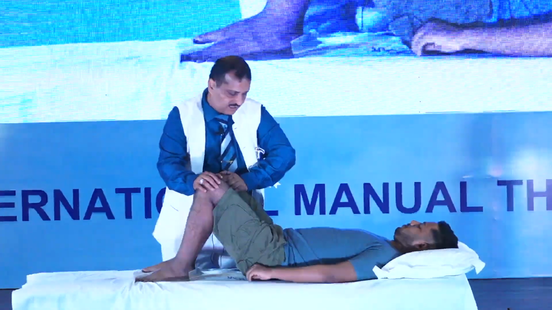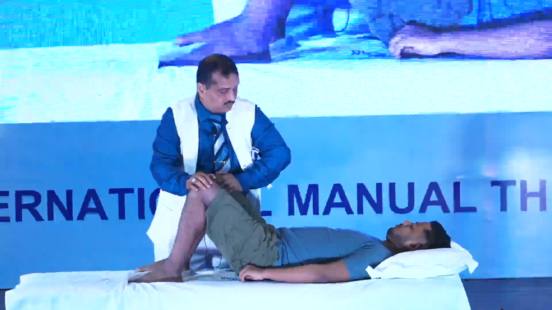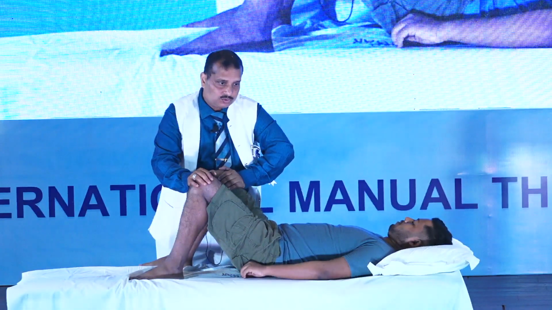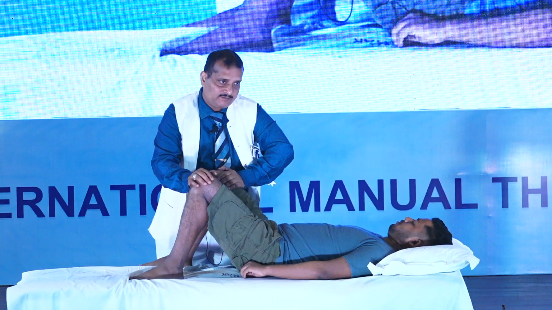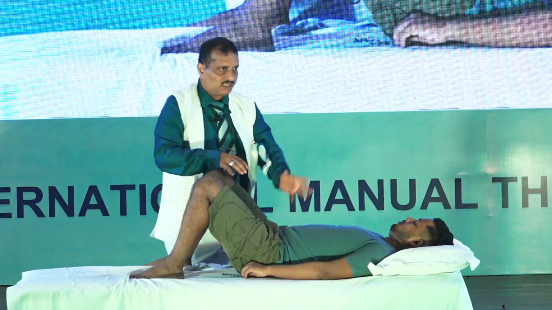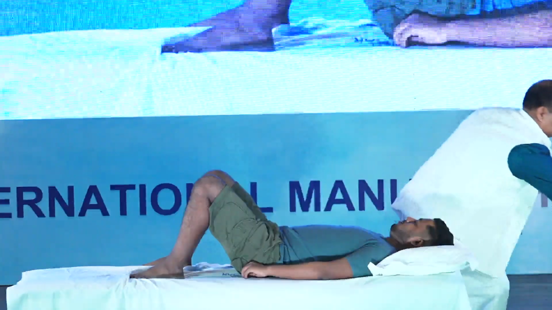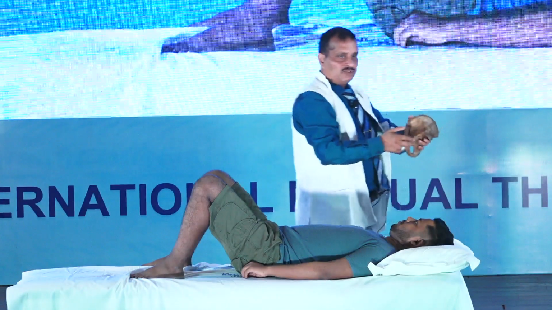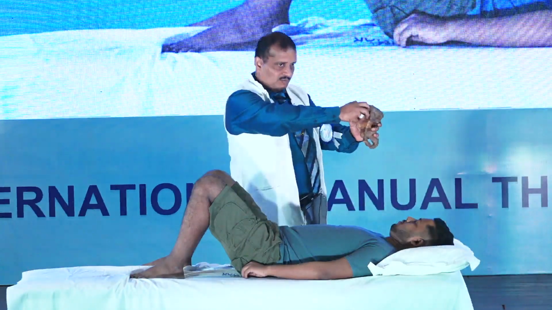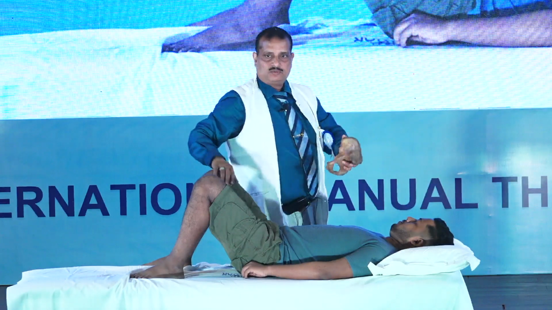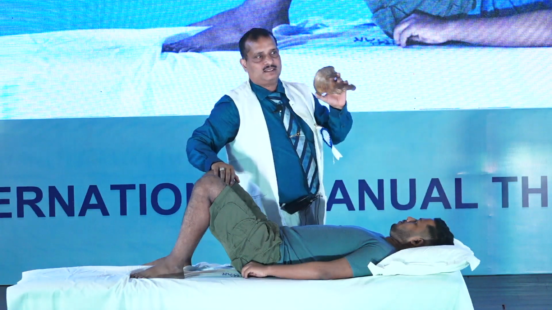Flex it, flex the right side. Give gentle force, 1/3 of efforts, lift it up. 1, 2, 3, 4, 5, 6, fine. So now the iliacus is attached in the iliac fossa. In the iliac fossa, it will pull the innominate into anterior rotation. So posterior rotation dysfunction will get corrected.